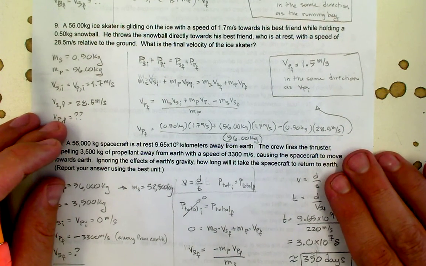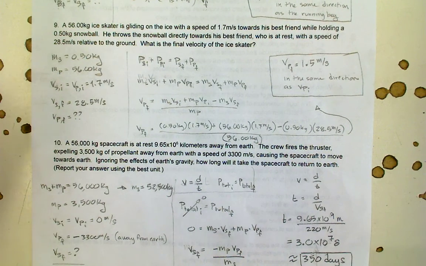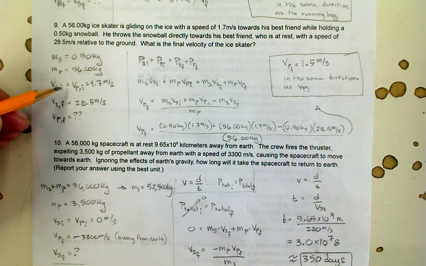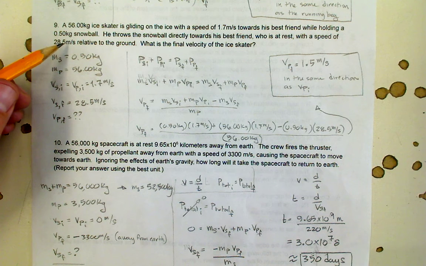Now, the next problem. These are all conservation of momentum problems, really, just in one form or another. And again, I've used my subscripts intentionally. I've got a snowball and a person, M sub p, I'm just calling p for person. In the text here, we're talking about an ice skater. And really, what are they doing?